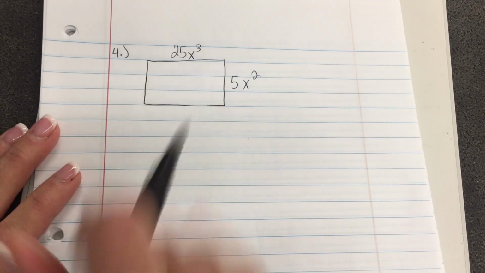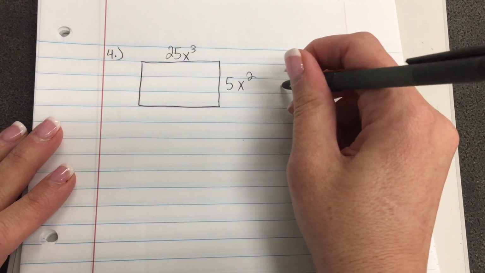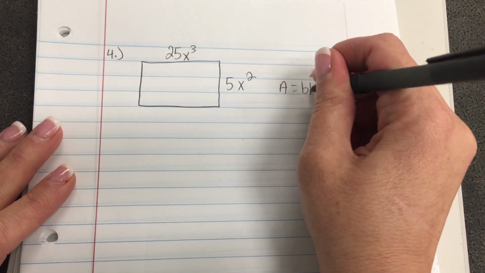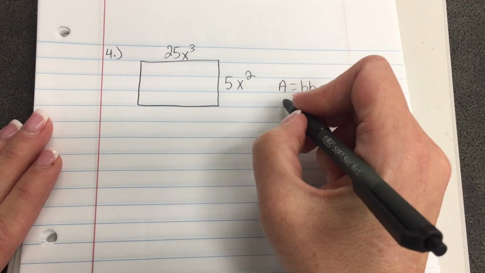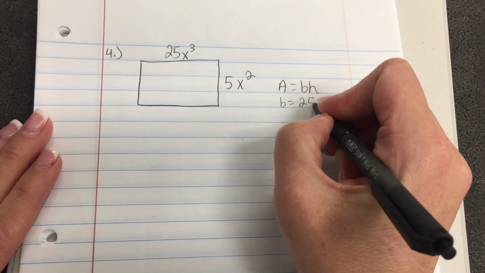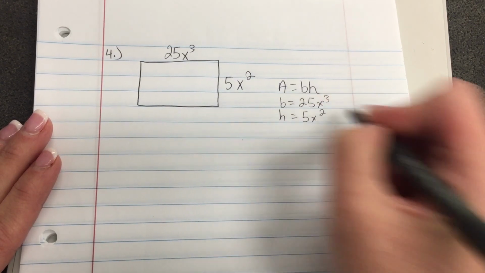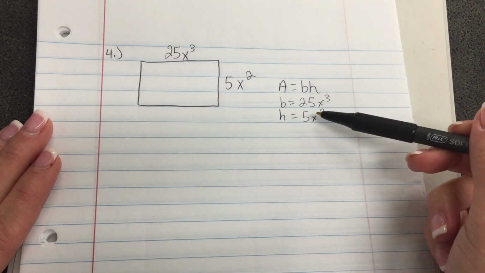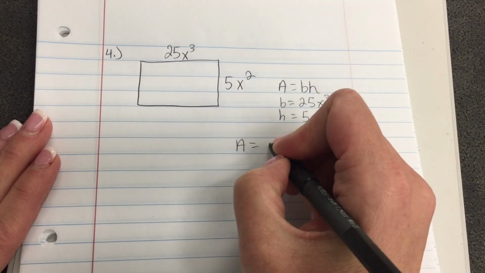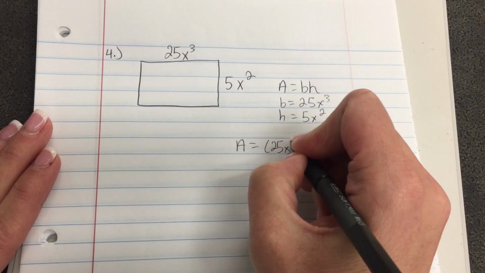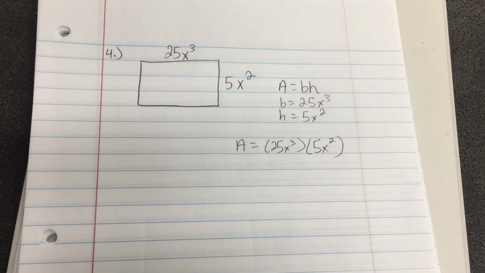So what we're going to do is find the area of a rectangle. The area of a rectangle is A equals bh, little b, little h, which is base times height. Now your base is 25x cubed and your height is 5x squared. So what you're going to do is substitute the numbers into the equation. So we have A equals 25x cubed times 5x squared.